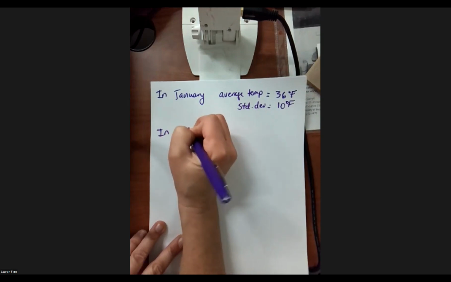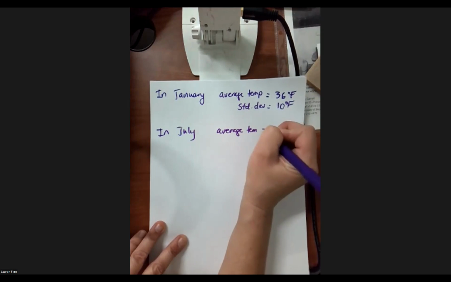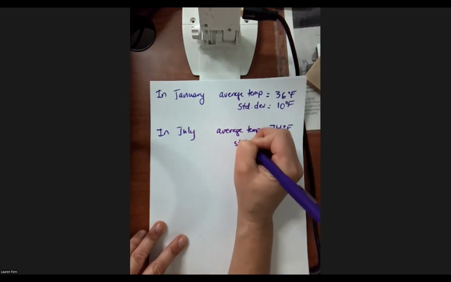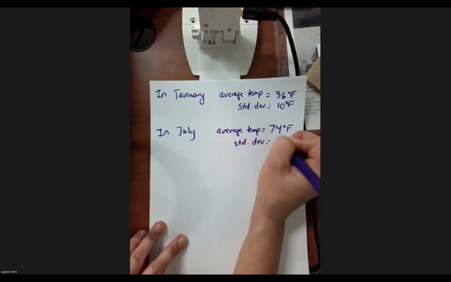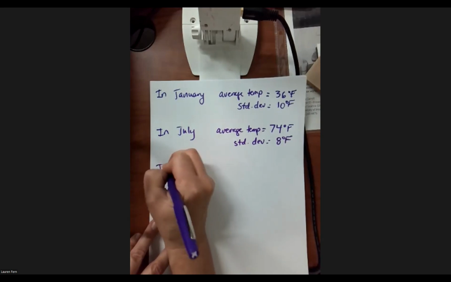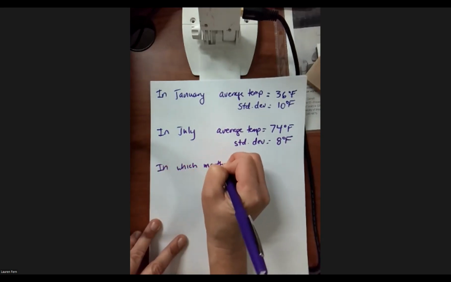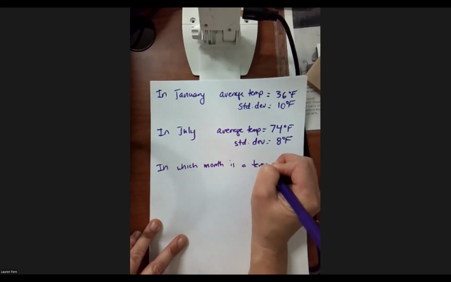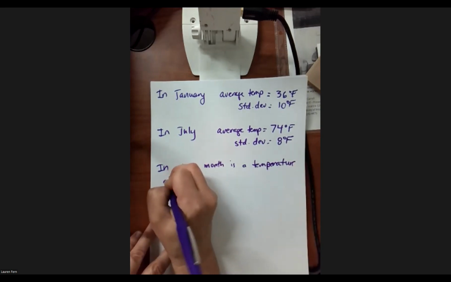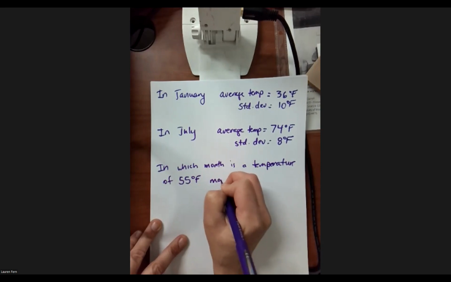Suppose in that same town in the month of July, the average temperature is 74 degrees Fahrenheit and the standard deviation is 8 degrees Fahrenheit. What I want to know is in which month is a temperature of 55 degrees Fahrenheit more unusual?